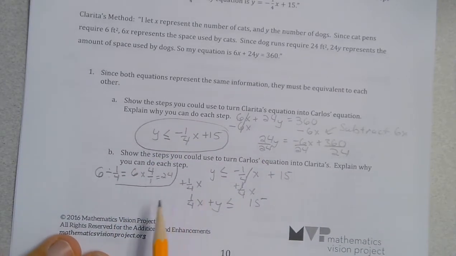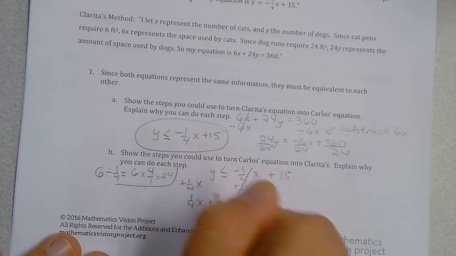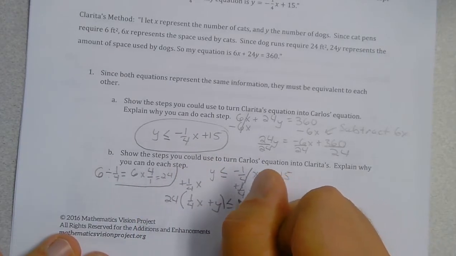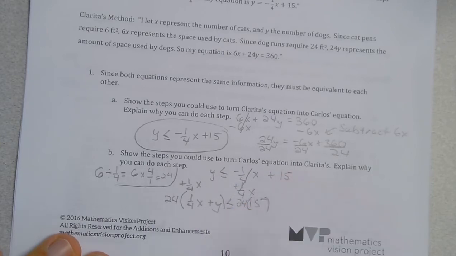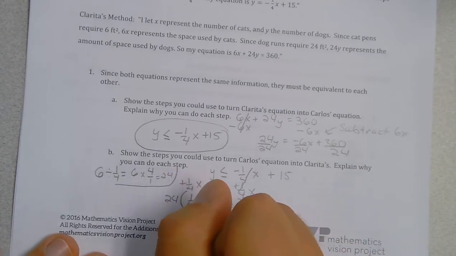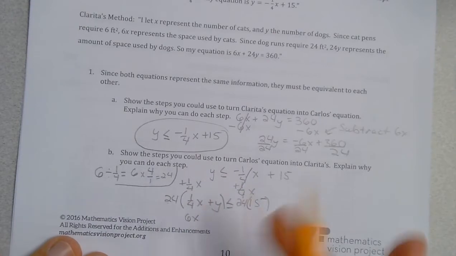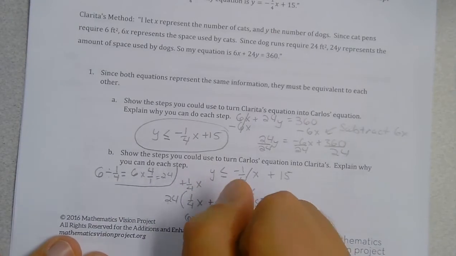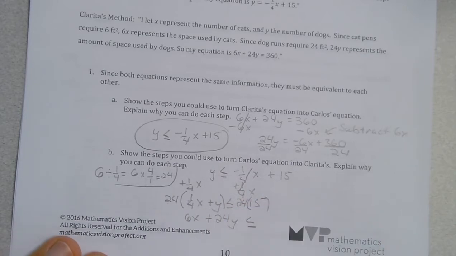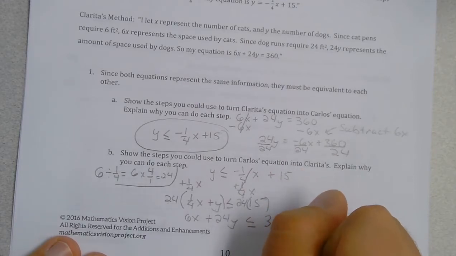And now I'm going to multiply all terms by 24, on both sides of the inequality. Again, that's the multiplication property of inequality. So 24 times 1/4 gives me 6x, and 24 times y would be plus 24y, is less than or equal to 24 times 15, which gives you 360.